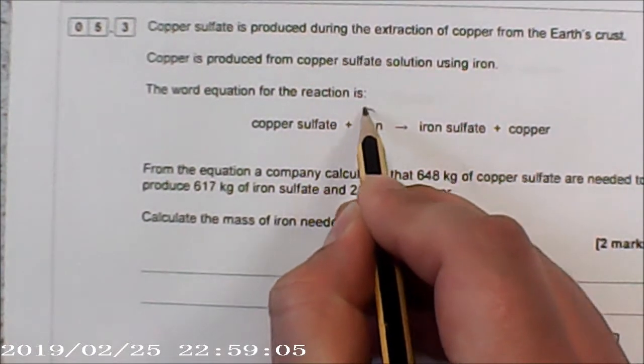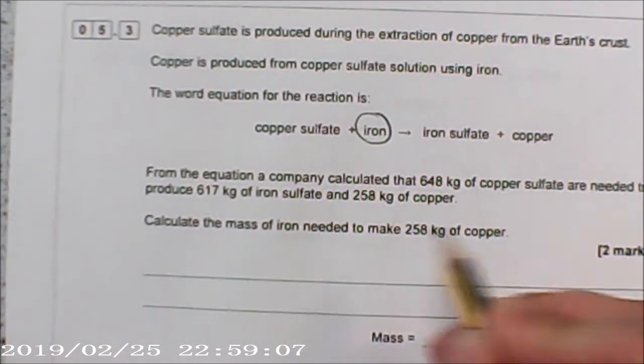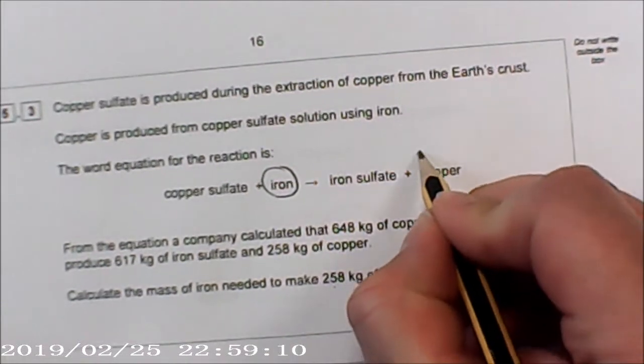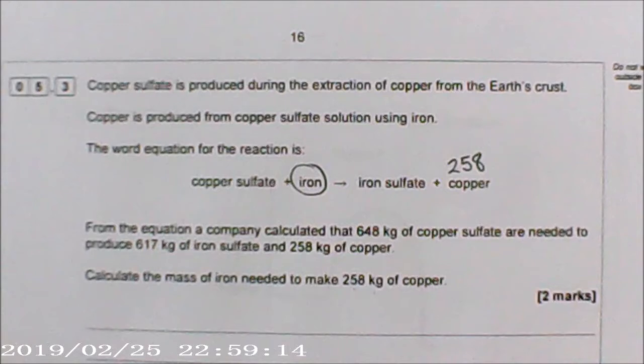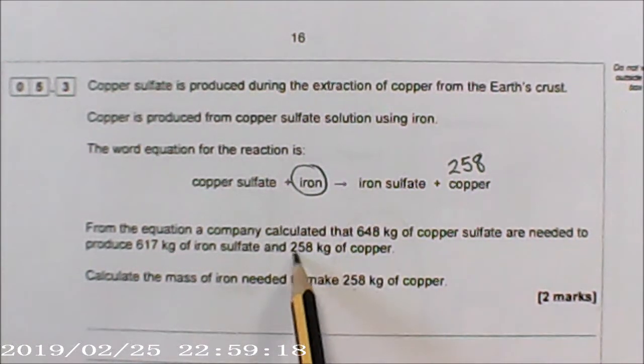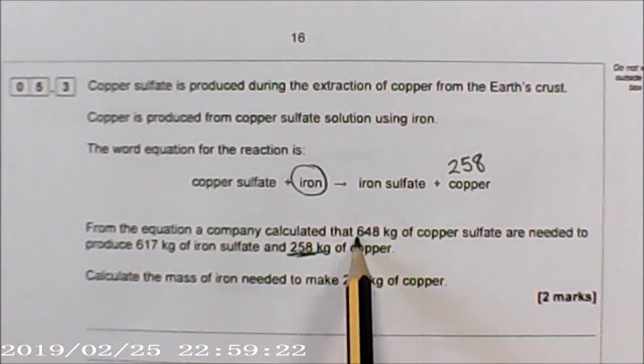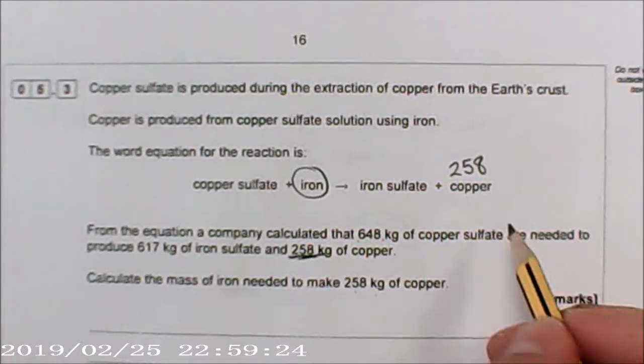So they want to know how much of this will make 258 kilograms of that. Okay. Now it's given us in the information that 258 kilograms of copper uses 648 kilograms of copper sulfate.